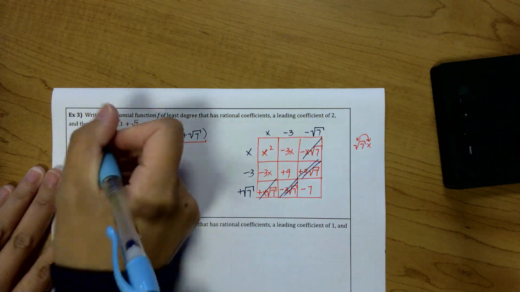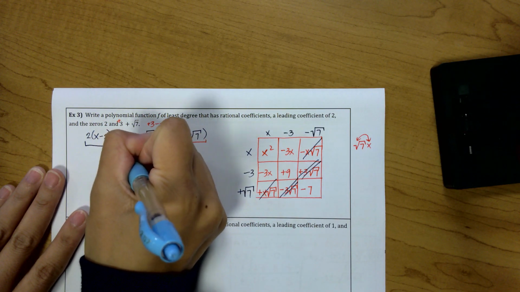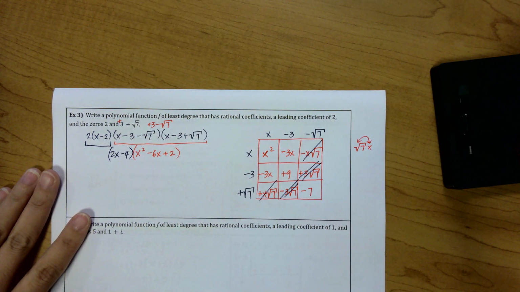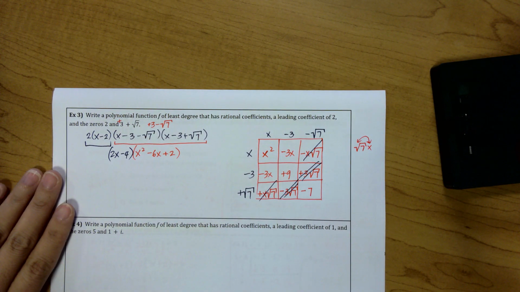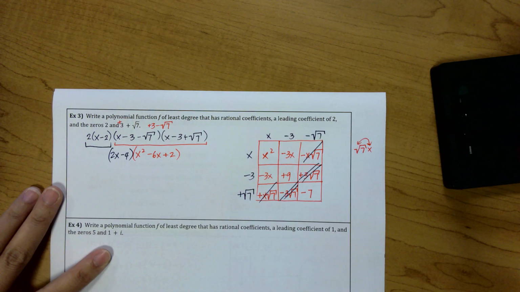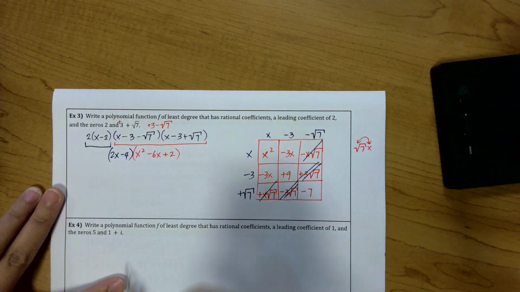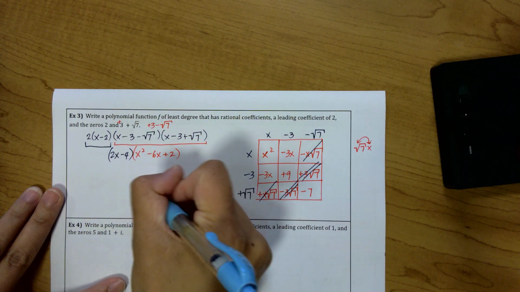For this part right here, I can multiply that out and have 2x minus 4. Technically, this one has rational coefficients, so I could stop. If I wanted standard form, then you would have to keep going. So let's just keep going and have a final answer. I'll do it down here.